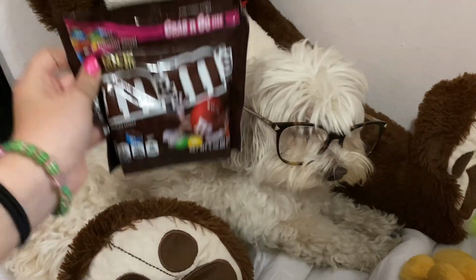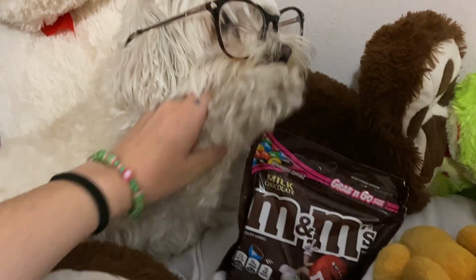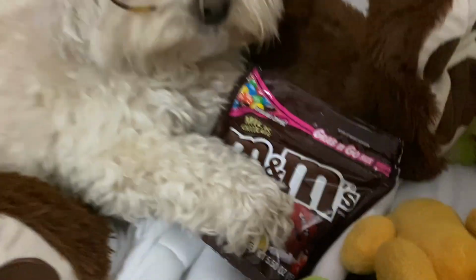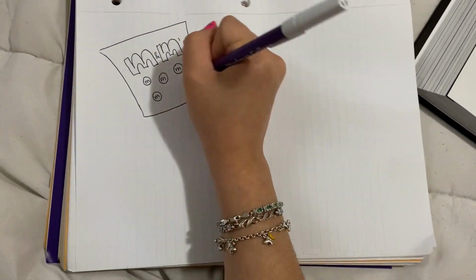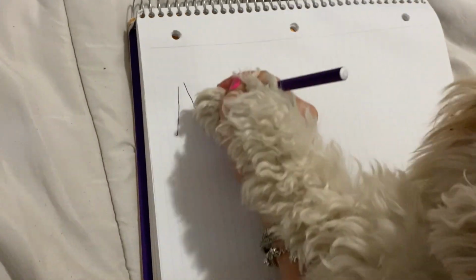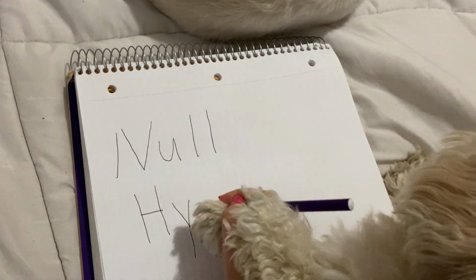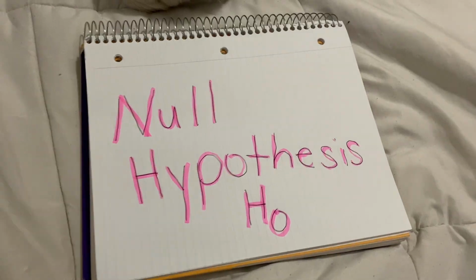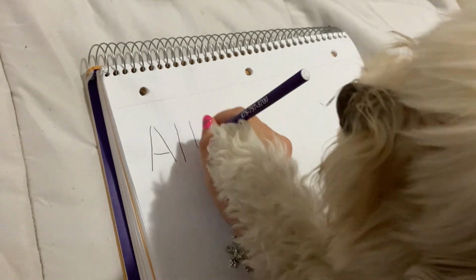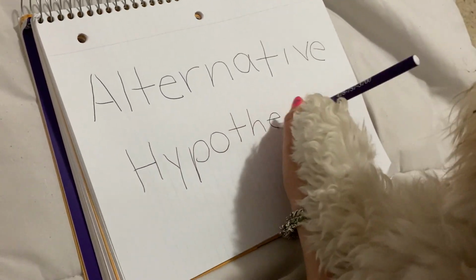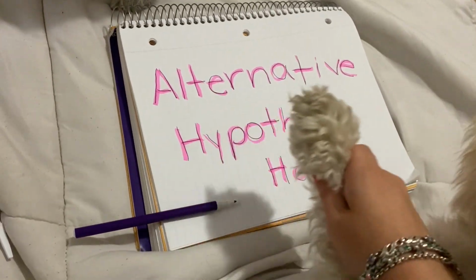To start off, we're going to use a bag of M&Ms as an example to calculate expected counts of a chi-square test. With the bag of M&Ms, we're going to be able to state our two types of hypotheses. The null hypothesis assumes that there is no significant difference between the observed and the expected value. The alternative hypothesis assumes that there is a significant difference between the observed and the expected value.